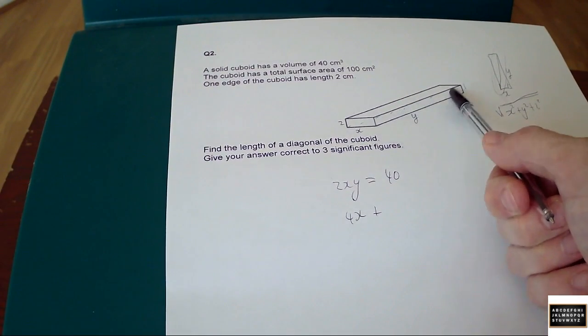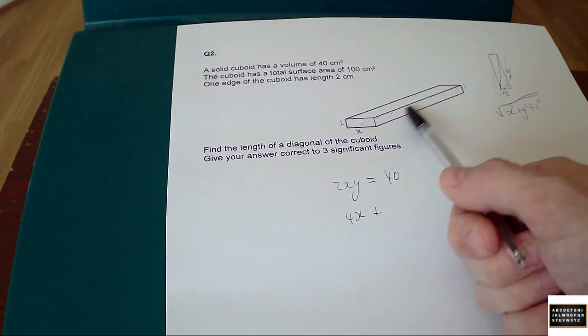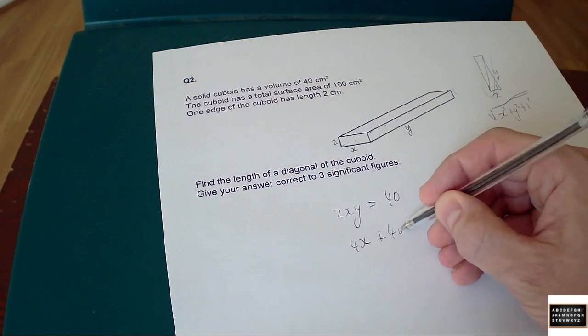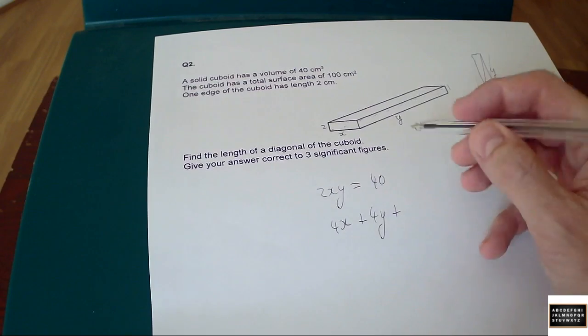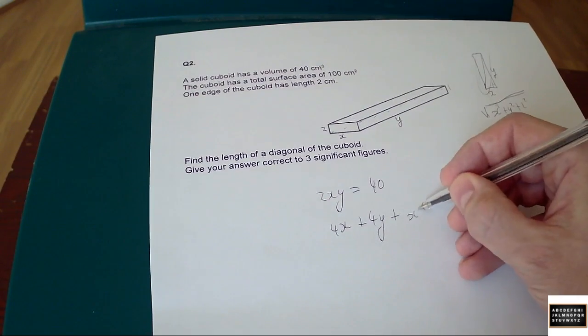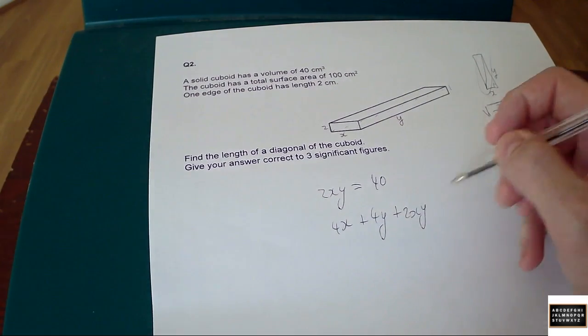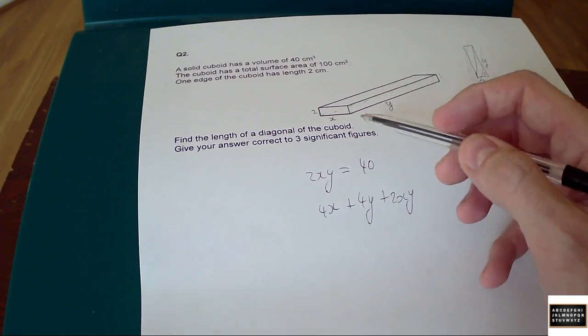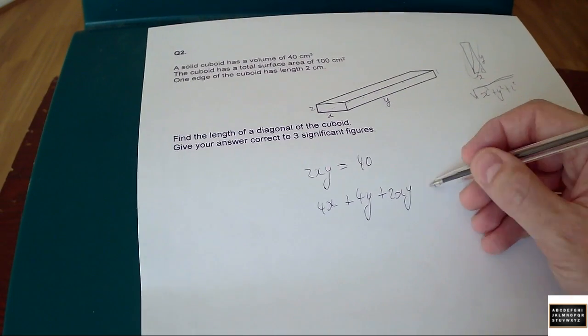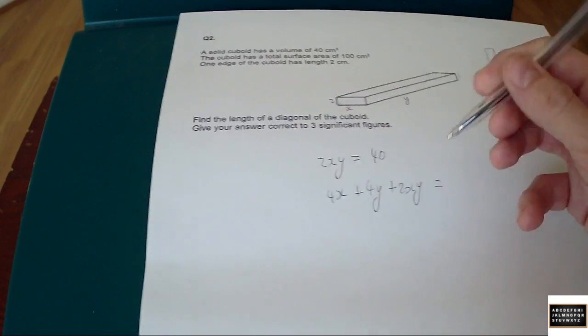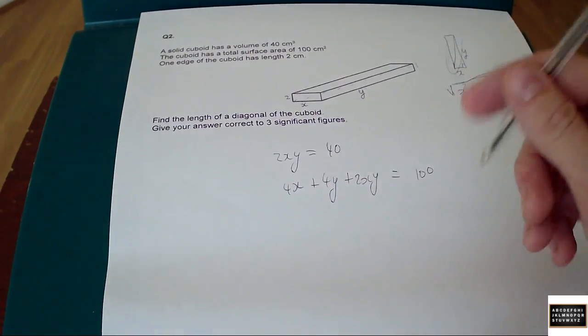This particular side here will have a height of 2 as well, so 2y, and there'll be 2 of those, so that's 4y. Then you will have the base is xy, and the top is xy, so you've got 2 xy's there, so that's all the 6 sides taken account of. And we're being told in the question that surface area is 100, so I'm writing in the 100 there.